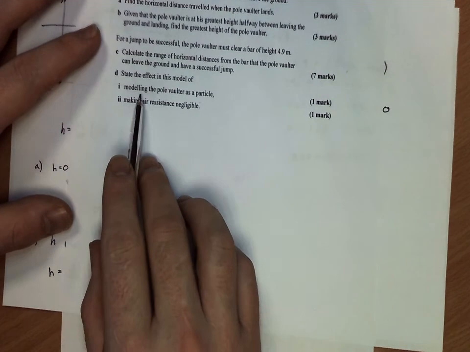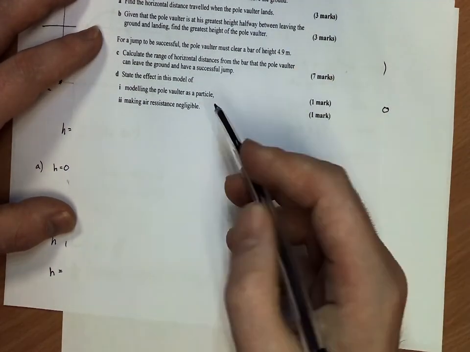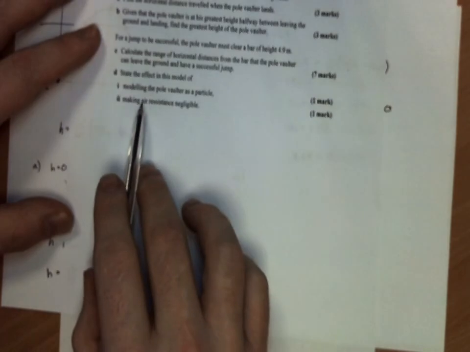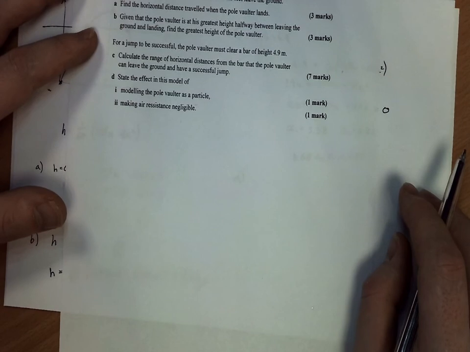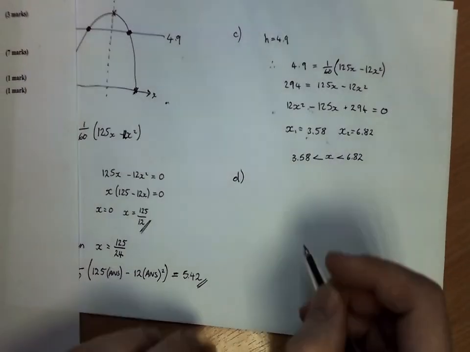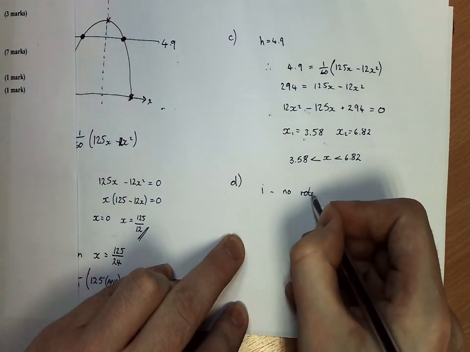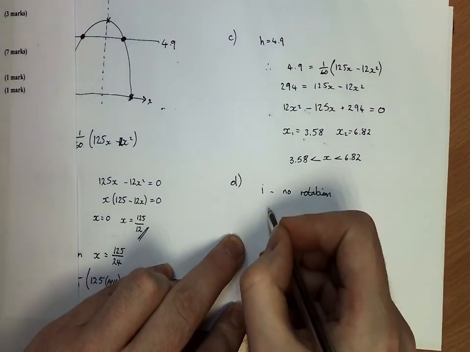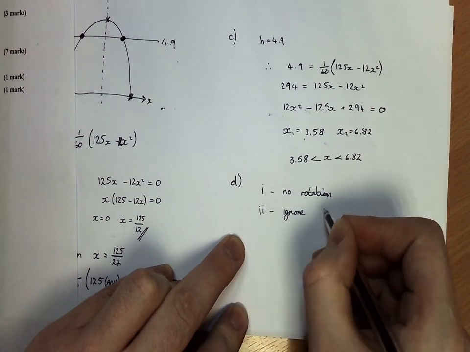So the limbs and the body being modelled as a sphere is the point here, so we can ignore rotation. Making air resistance negligible just means we get to ignore the air resistance. So the only thing acting is gravity, and we get this nice quadratic that we were hoping for. So we're looking for: no rotation, and ignore air resistance.